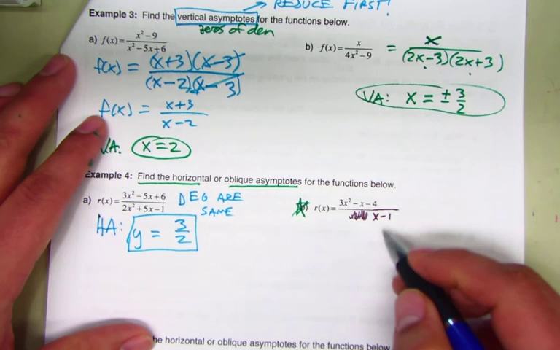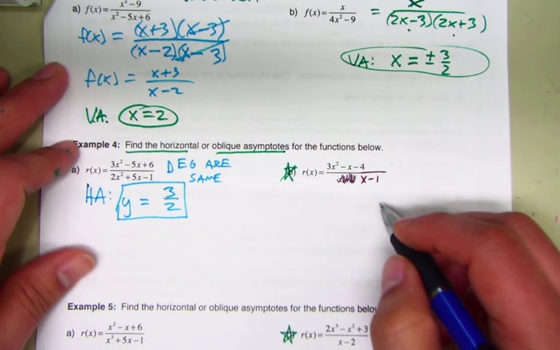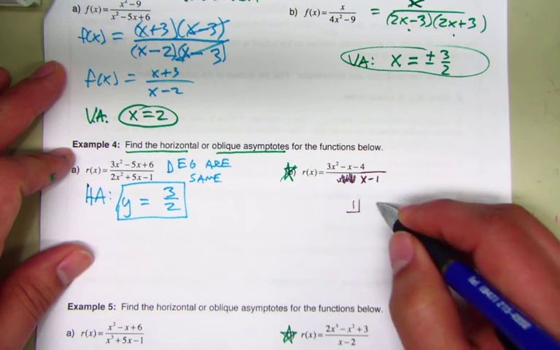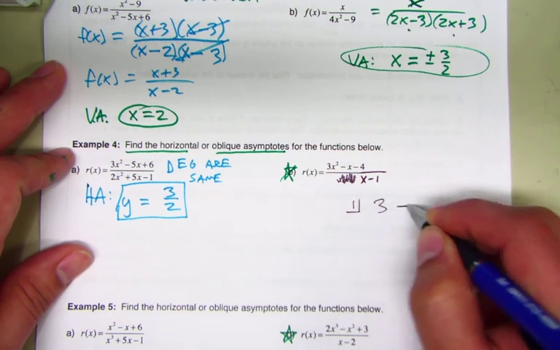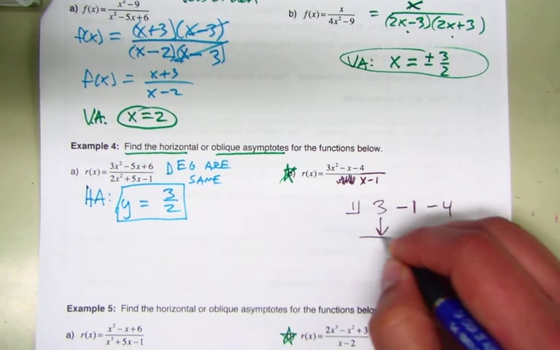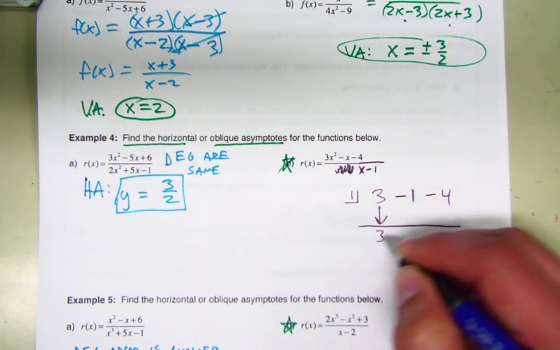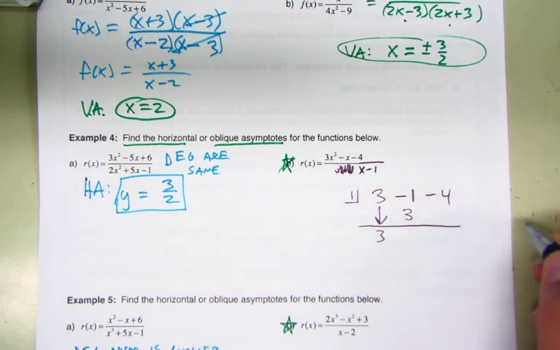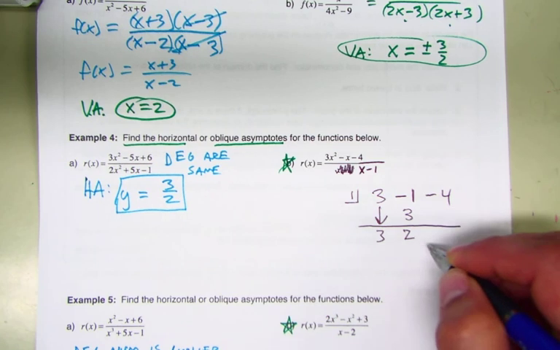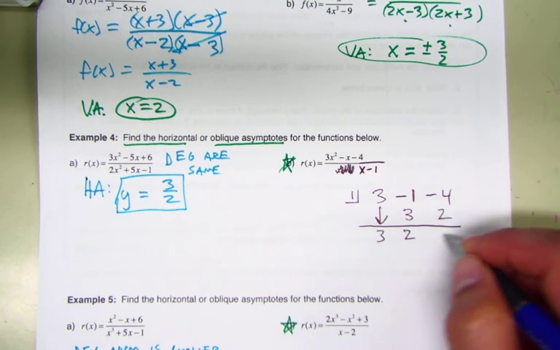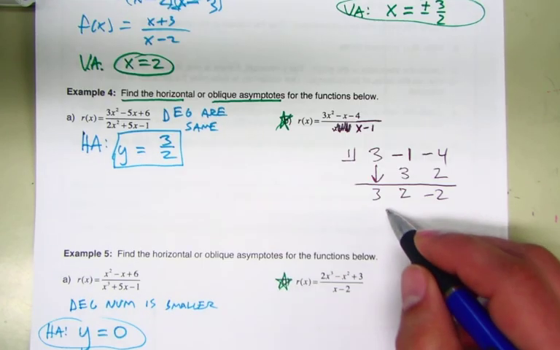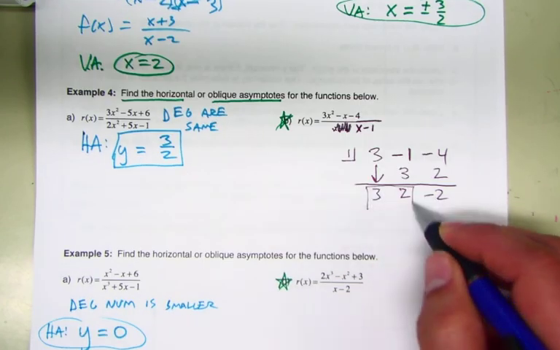How would I divide this and find the quotient? 1 divided by into what coefficients? 3. So it's just synthetic division. Okay. Bring down the 3. 3 times 1. Positive 2. Oh, okay, so you were talking about the remainder. Okay. What part of this is the quotient, though? 3 and 2. So here's my quotient.